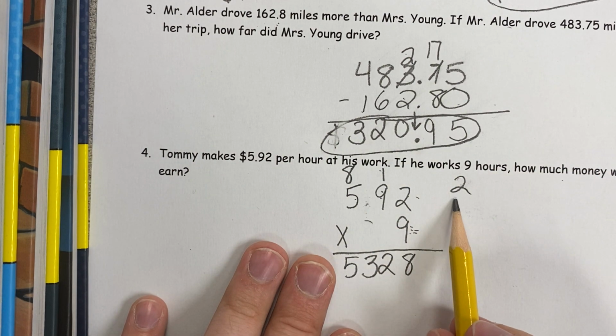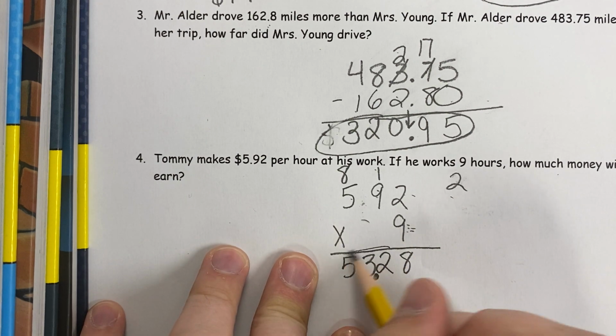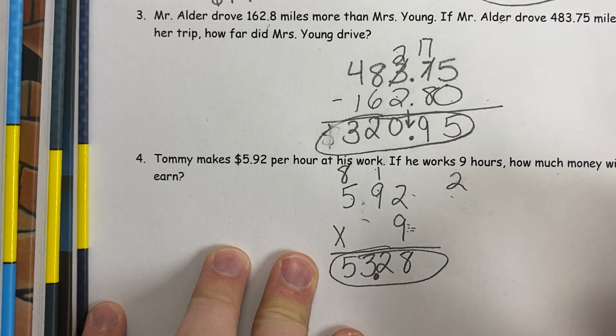Finally, I got to put my decimal back, 2 behind the decimal. So I'm going to put it between the 3 and the 2. So my answer is 53 and 28 cents. $53.28.